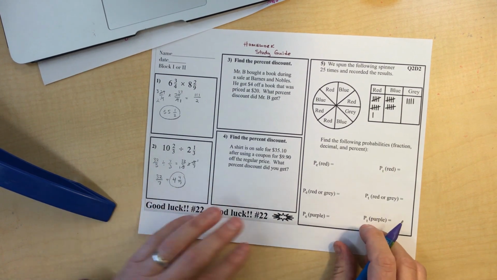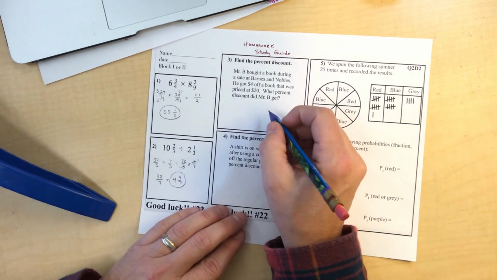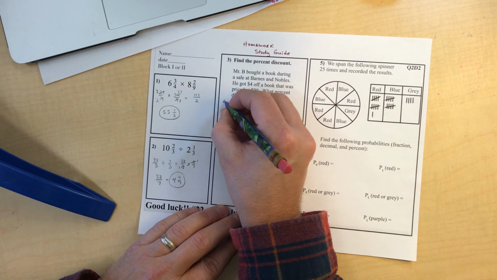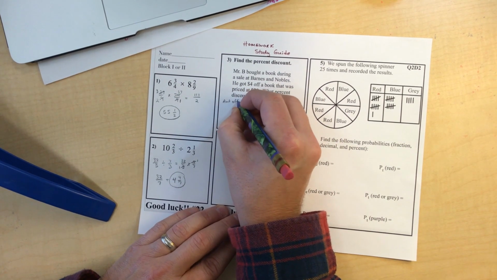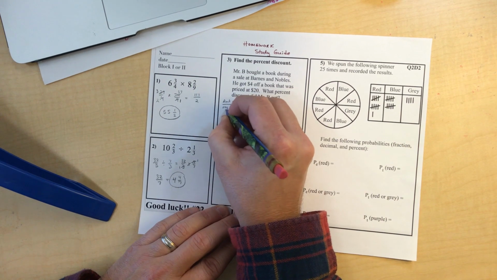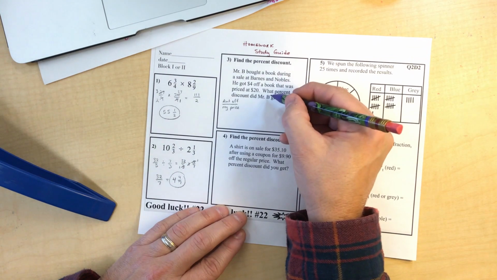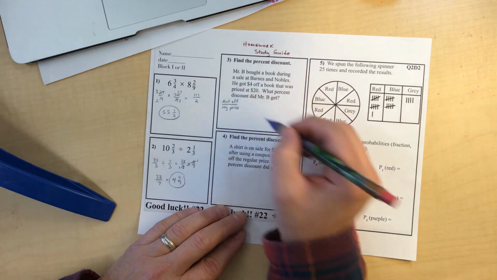32. All right, percent discounts. This is a newer concept this week. They know to write the amount off over the regular price. This is like the formula to find the percent discount. So then you have to read the problem and find these two items.